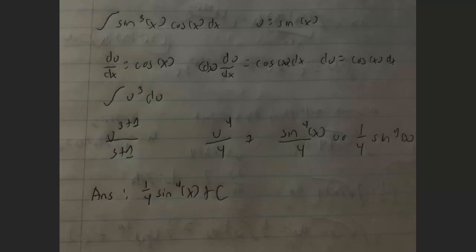My answer is 1/4 sine to the fourth power of x plus c. Yeah, that's it, right? What kind of integral do we call this? Indefinite integral, right? We won't be able to get a value of it, but we get a family of functions.